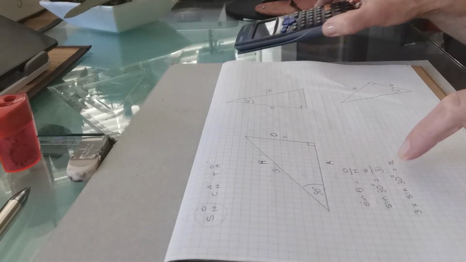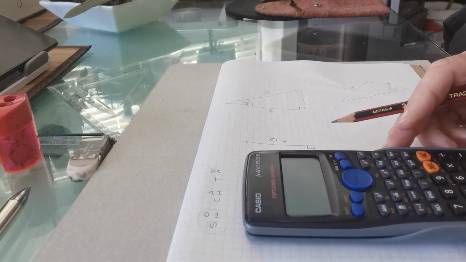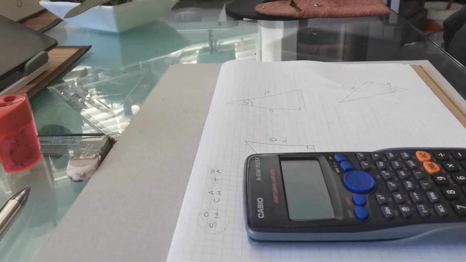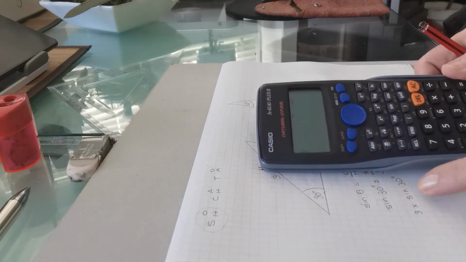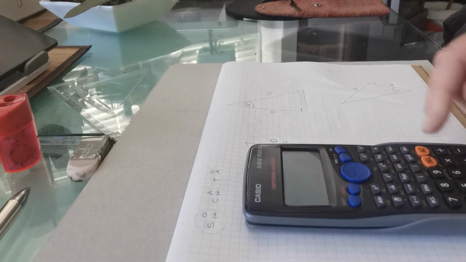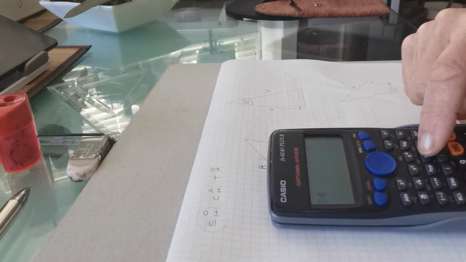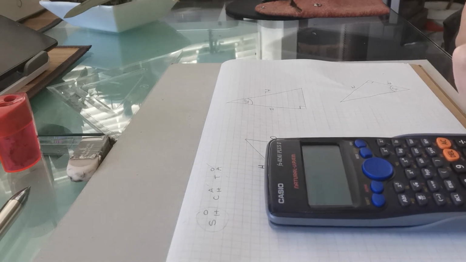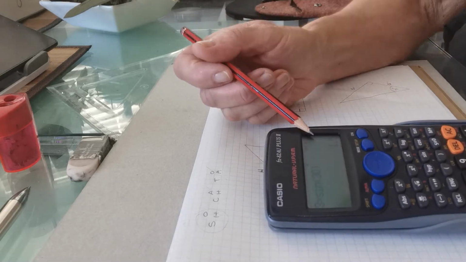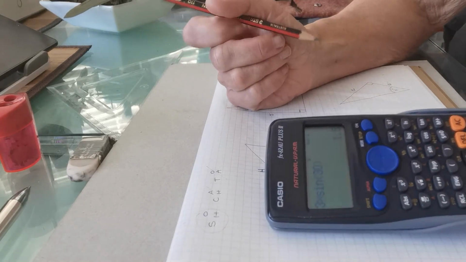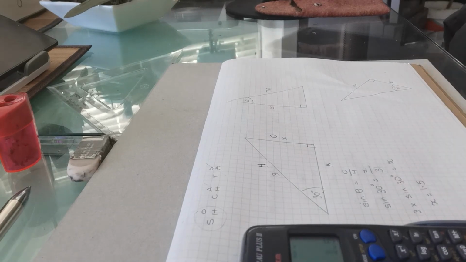And you'll need to use your calculator. So you turn your calculator on, and let's put in this information. You'll say 3 times sine 30. So 3 times, and choose the sine button. Put in 30, close the brackets, and equals. And the answer is 1.5. So x equals 1.5.